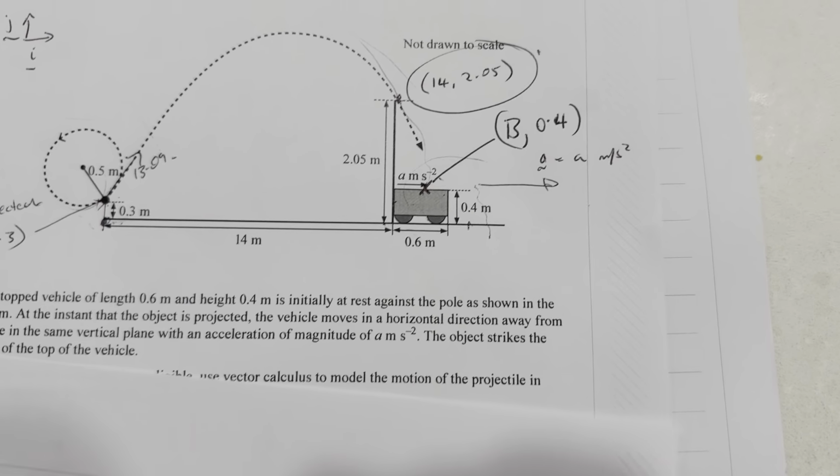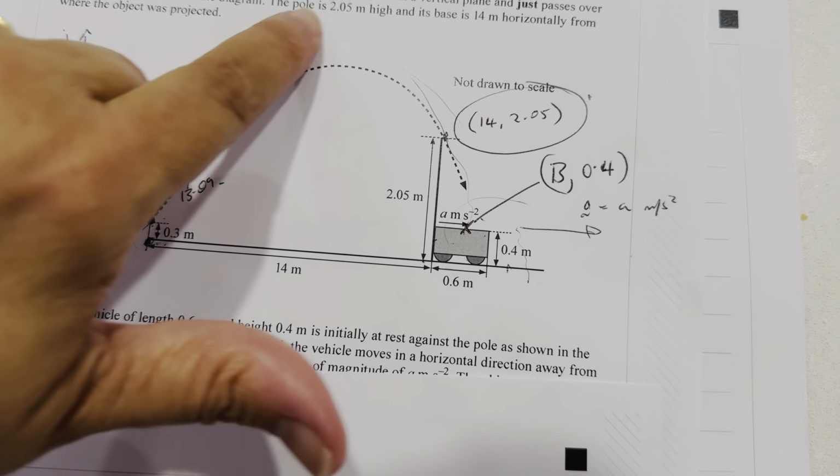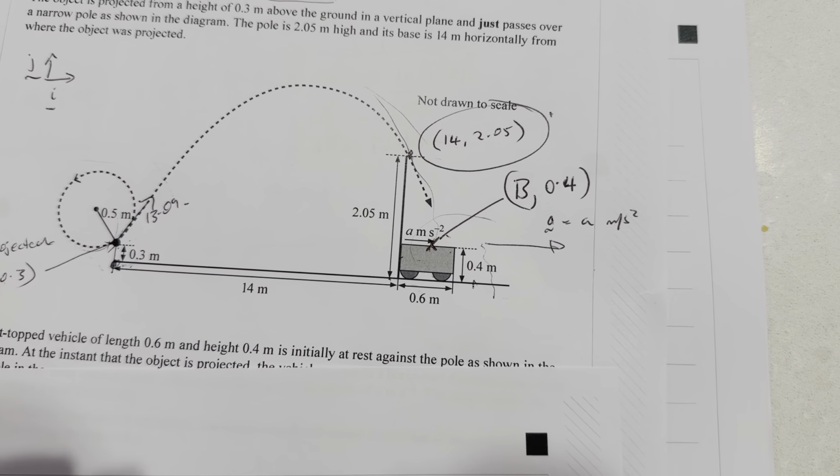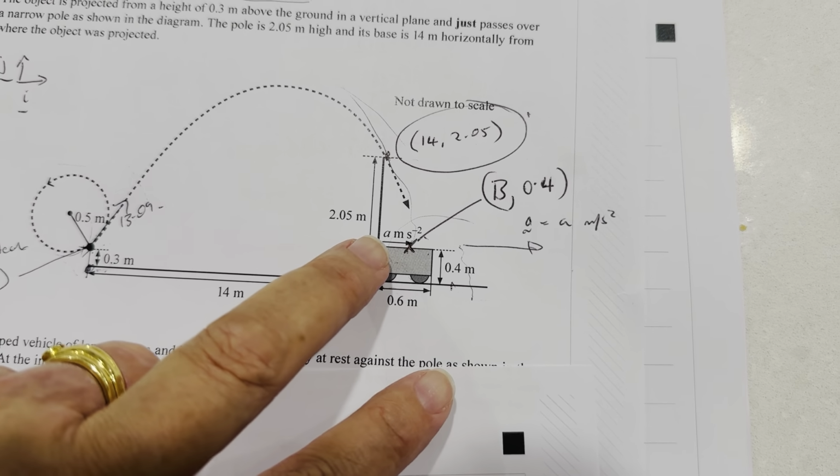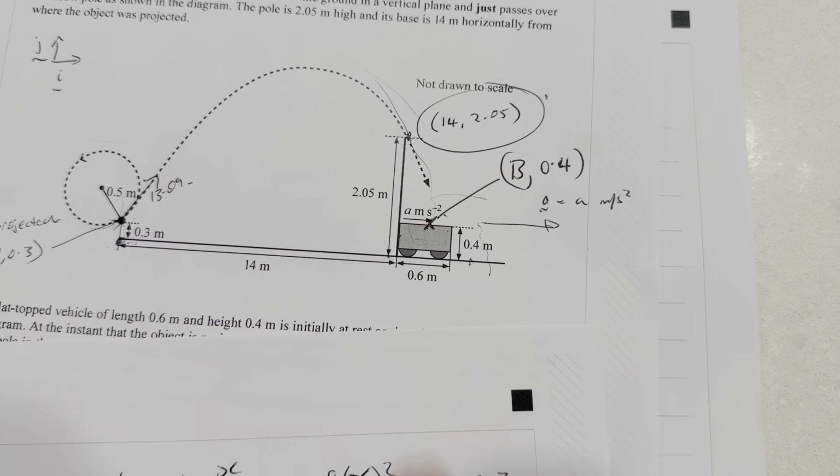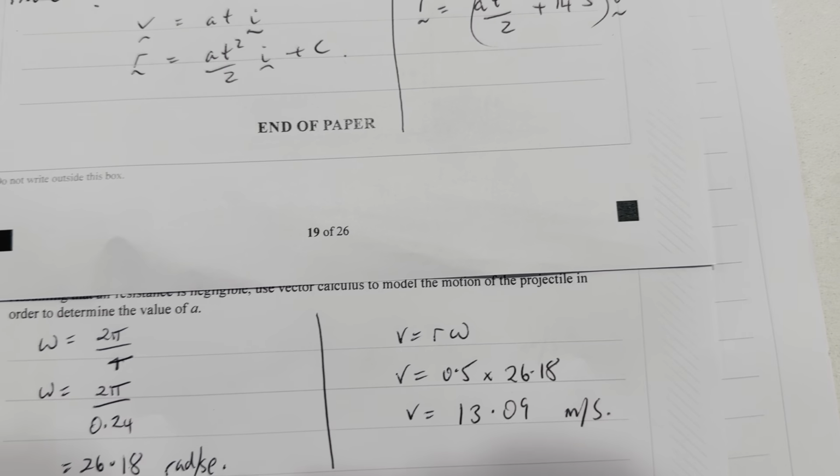It's a monster question. There's so much: there's circular motion, projectile motion, you're finding time, you're finding the angle, and then finally with that you find a. It's acceleration. Whew, thanks.